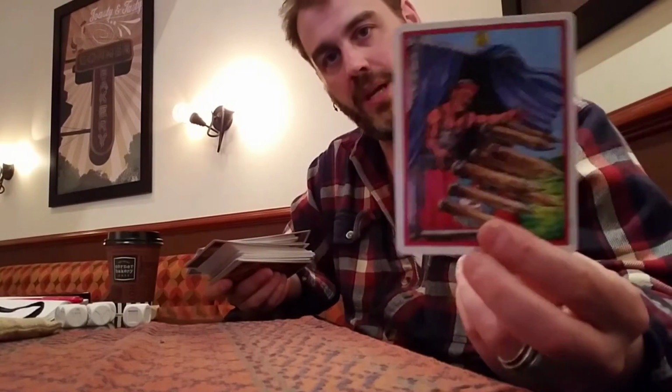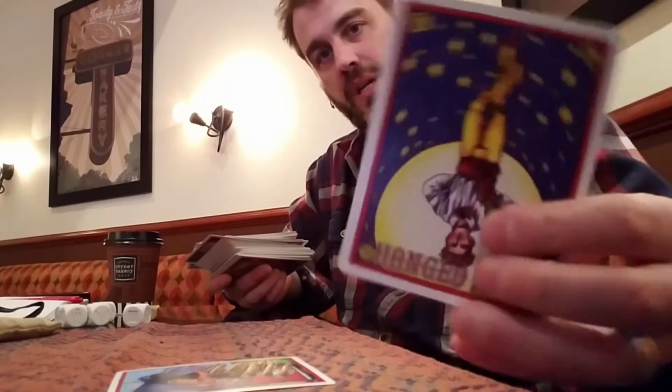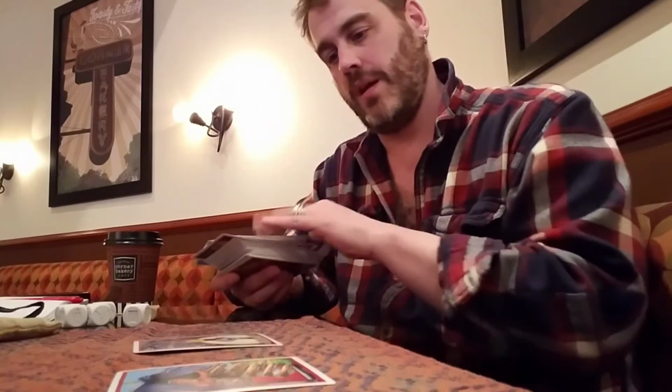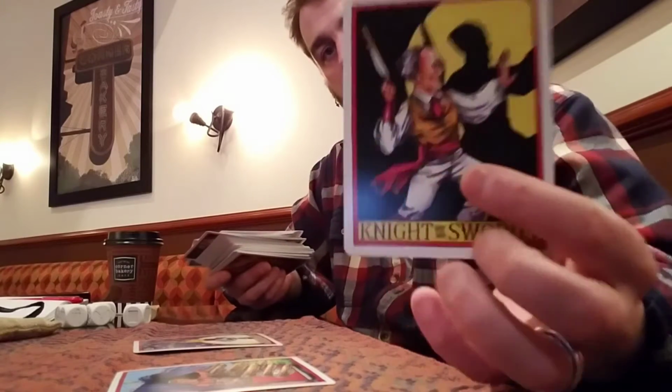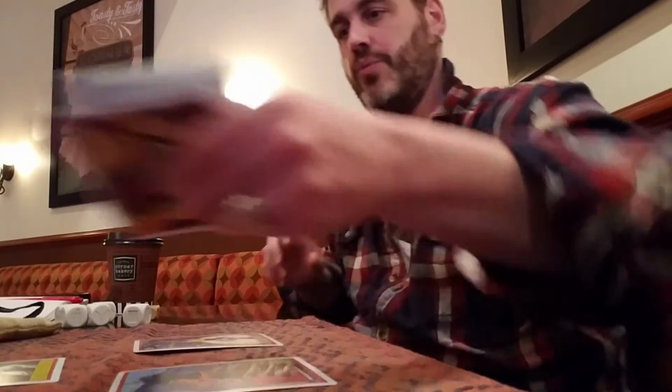So the first position will be, okay, 8 of Wands. Okay, second position will be the Hangman, and then the third position will be... so now this is where your interpreting skills really come into play. Use your intuition as you're reading for the individual to determine what these mean.